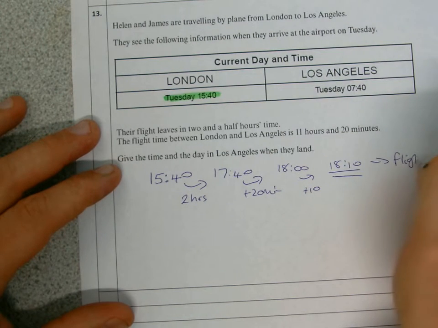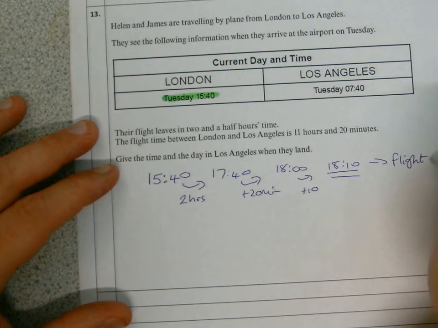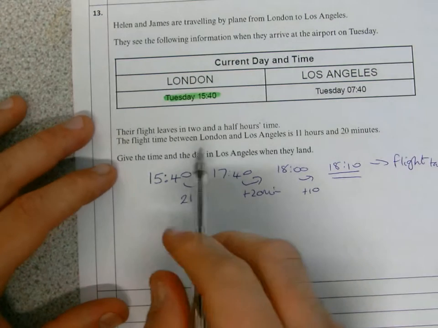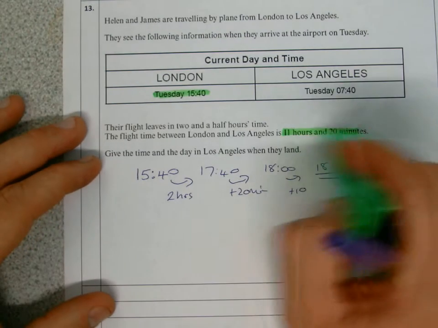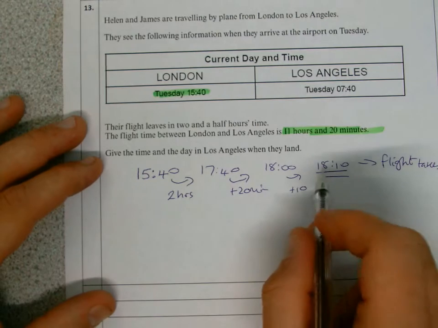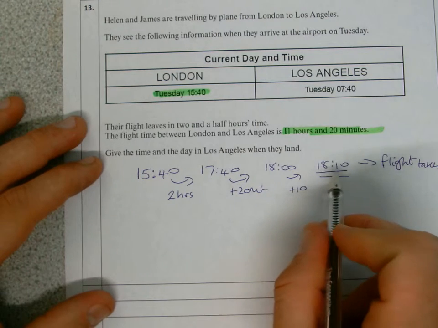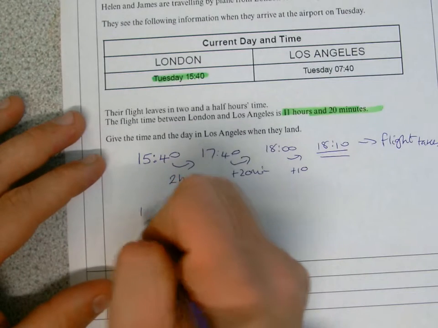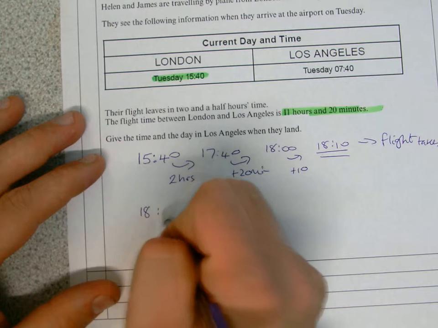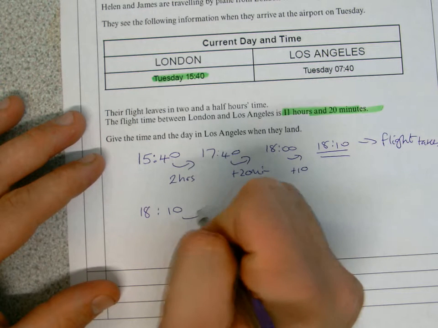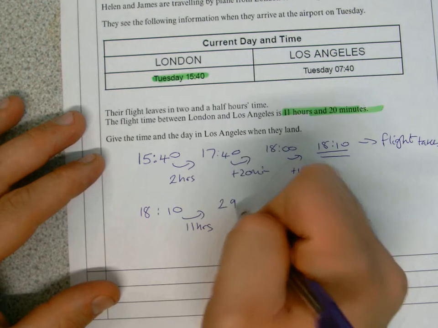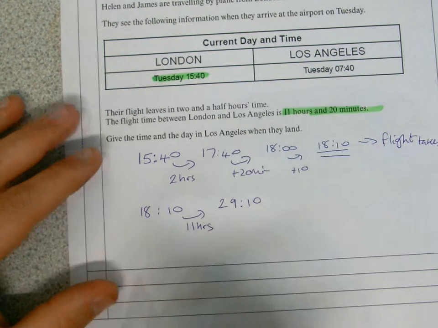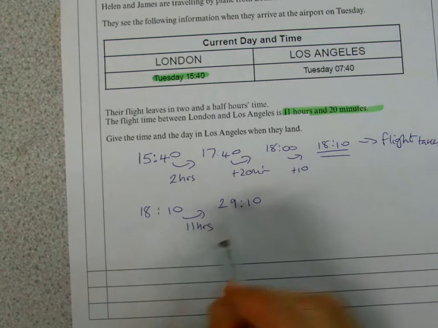So the flight takes off, all right? 1810. Now, it says then the flight time is 11 hours and 20 minutes, okay? So what we need to do now is add on 11 hours and 20 minutes to this. Now, if you add on 11 hours first of all, that will take you to 29:10, won't it? If we add on 11 to 18, 29:10.